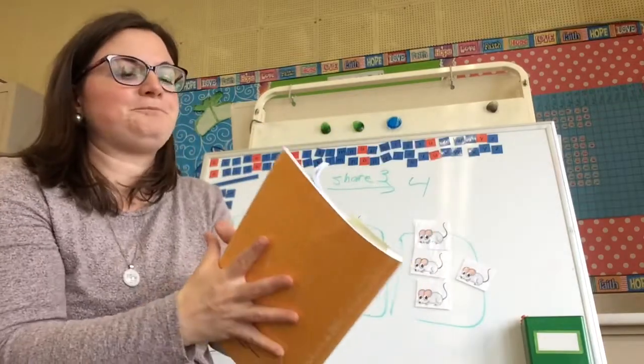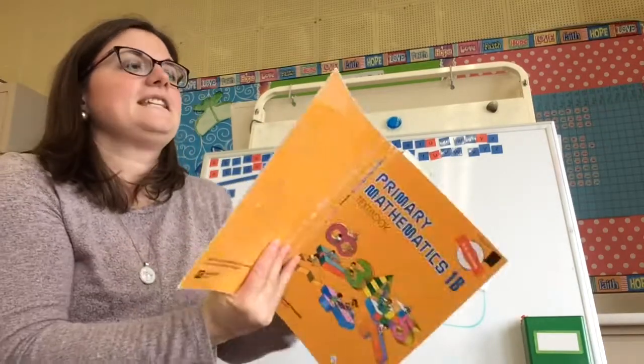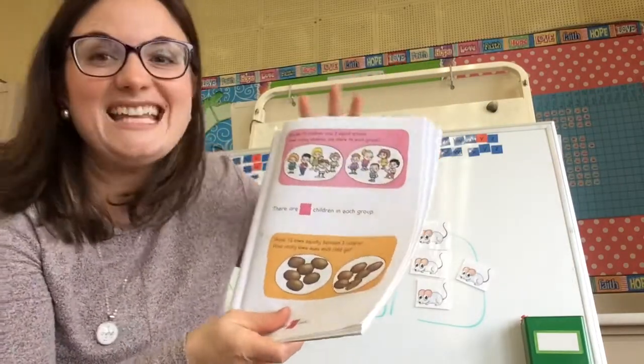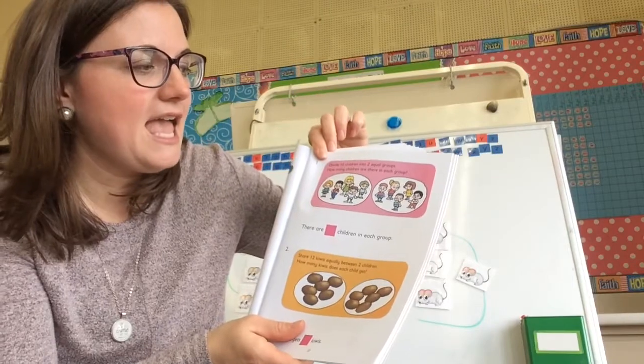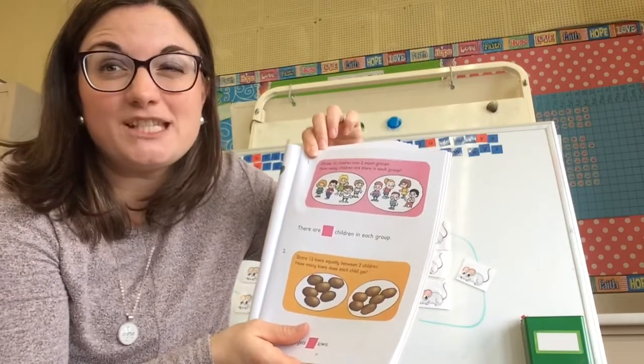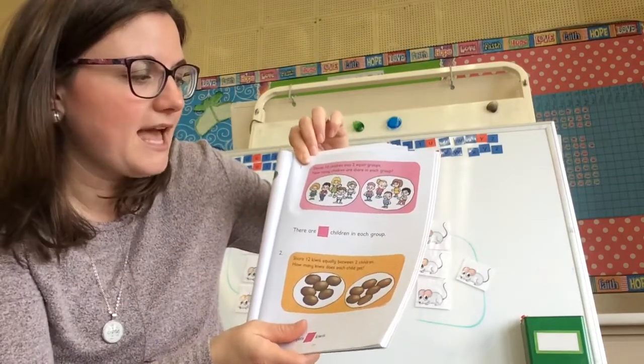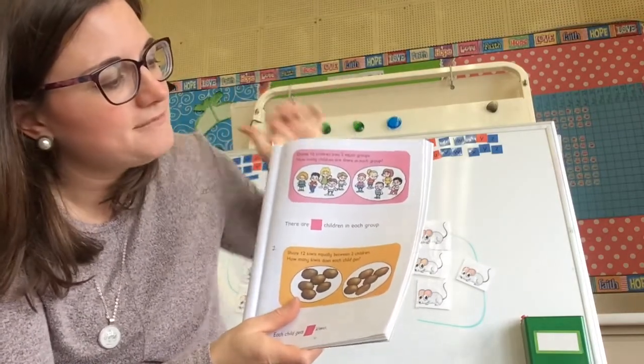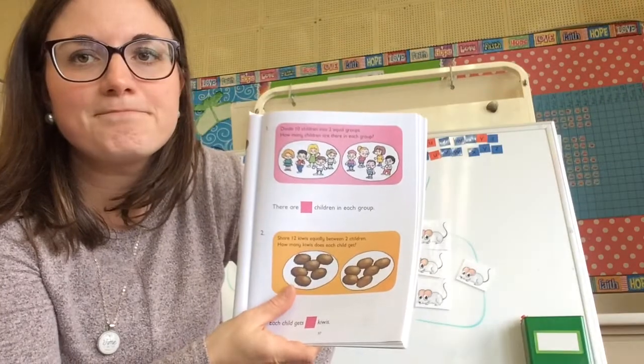Let's turn the page. Now over on page 57, we have some children at the top. There's 10 children, okay? And it's gym class, and we want to split up into 2 teams, okay? How many children are on each team? Can you see? How many children are on each team?